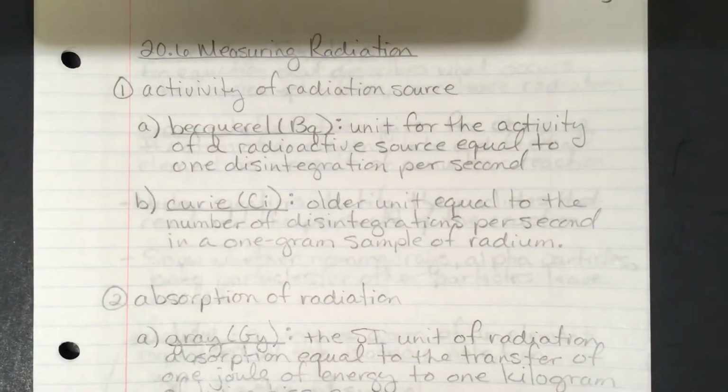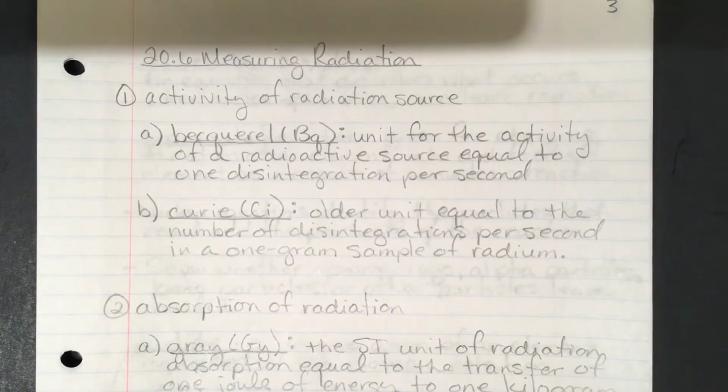Now today we're going to start our discussion with the measuring of radiation. This is found in section 20.6 in your books. I'll pause for a few seconds so you can copy these notes.